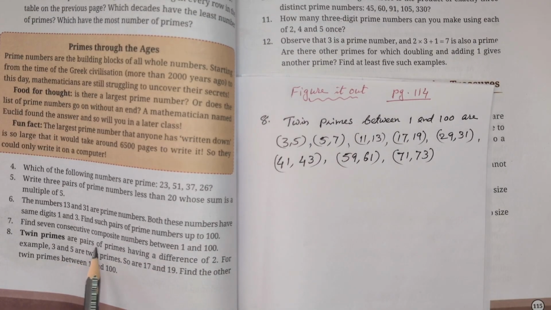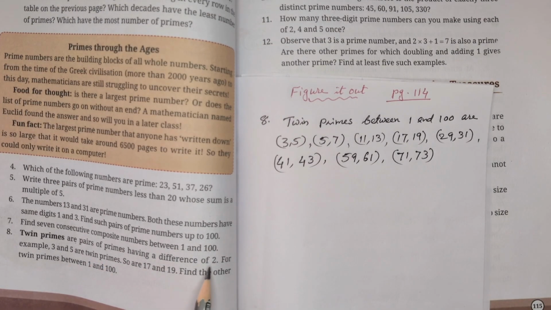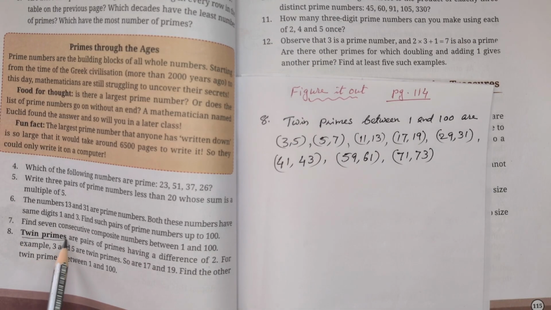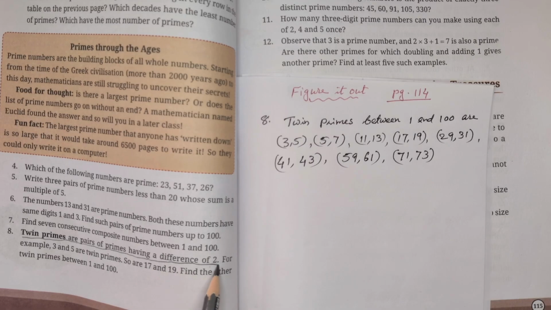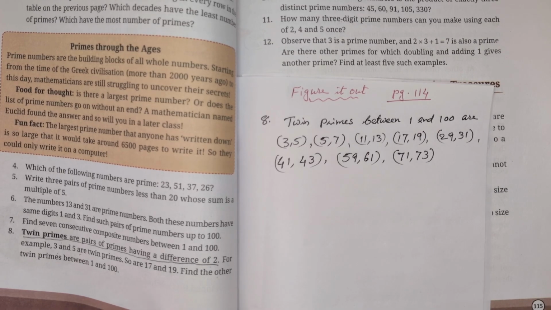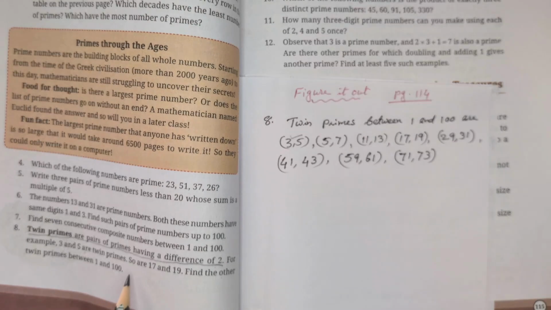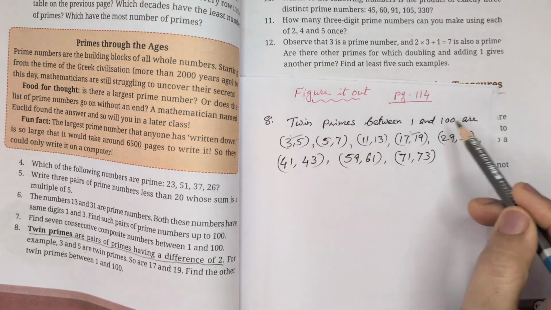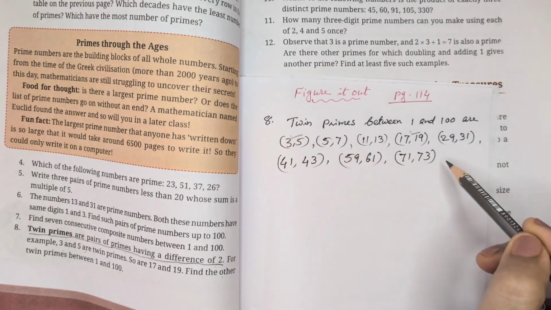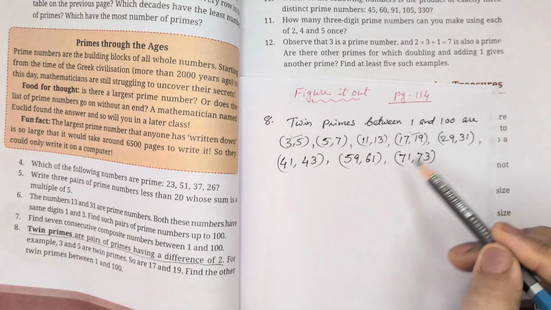8th question. Twin primes are pairs of primes having a difference of 2. So twin prime numbers means a pair of prime numbers having a difference of 2. Example 3 and 5, the difference between these two numbers is 2. 17 and 19. Now find the other twin primes between 1 and 100. Here 3 and 5 are already given, 17 and 19 are also given. But when we write twin primes between 1 and 100, we include all of these except these two, that is, the rest.